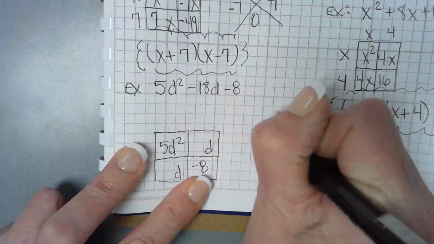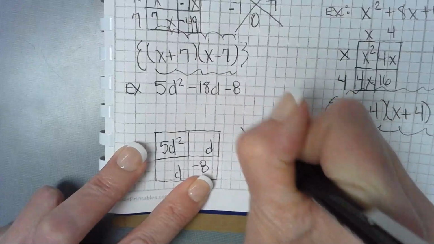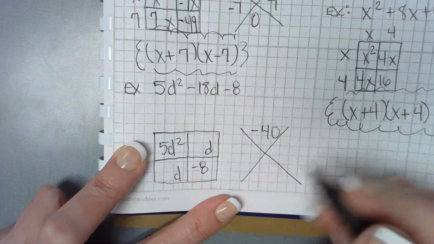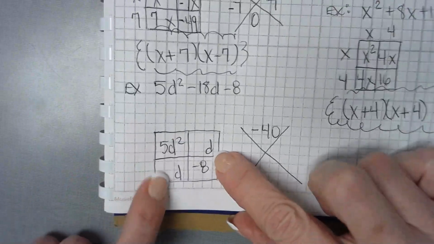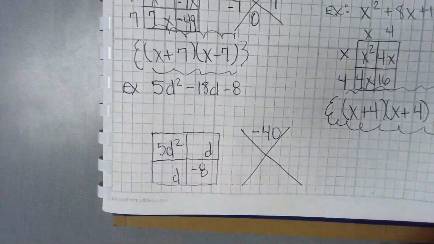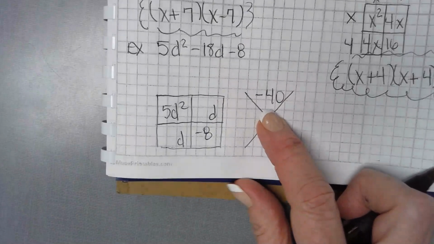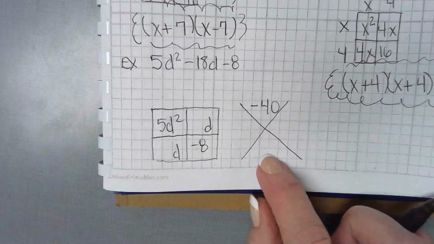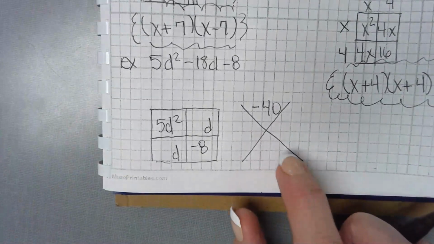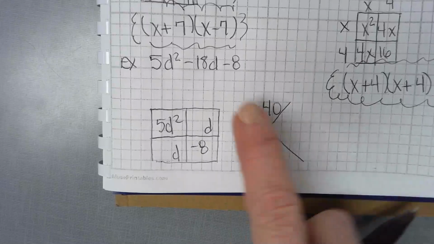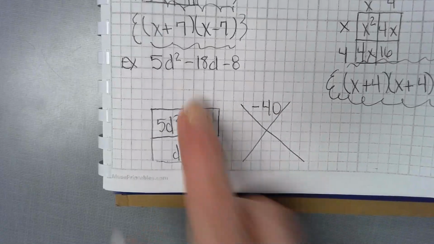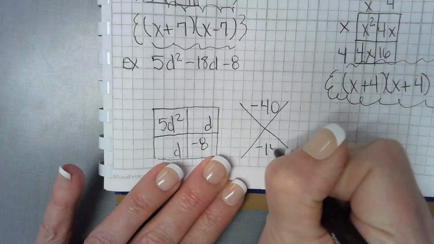Negative 40. And d squared is correct, but the reason why I'm not putting it there is because I already broke the d squared down. Look, d times d. Okay, I know I'm trying to multiply to get to negative 40, but what number am I trying to add to get to, or combine? That's where the middle term comes in, y'all. I'm trying to add to get to negative 18.